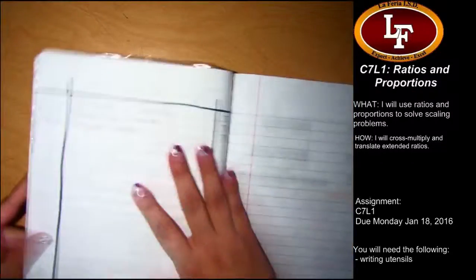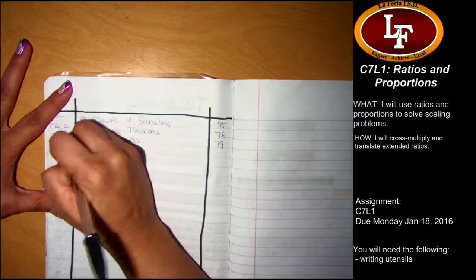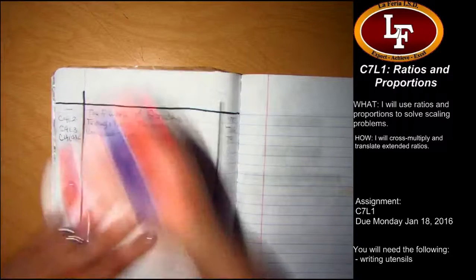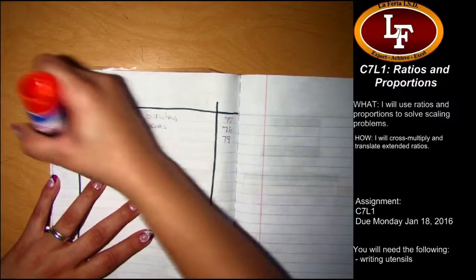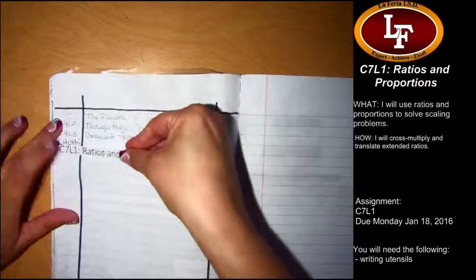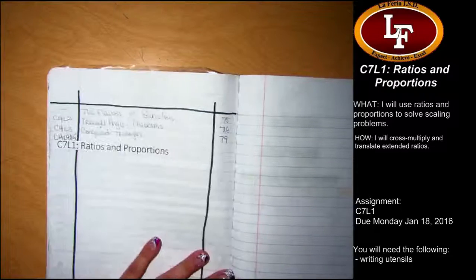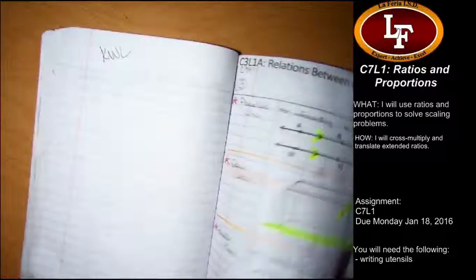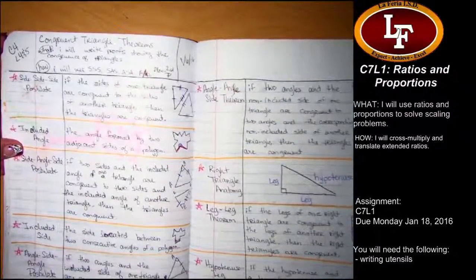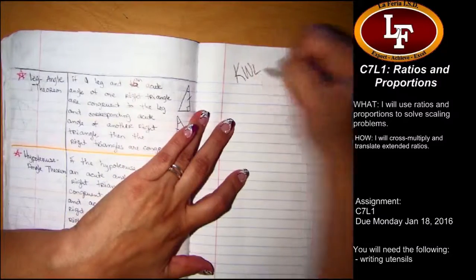Today is the 11th of January. I'm going to update my table of contents really quick. I'm going to leave a line for my C4, L4, and 5. And one of my titles today is going to get glued in. There it is. Here was last week's lecture. And we are going to leave a blank page for KWL.